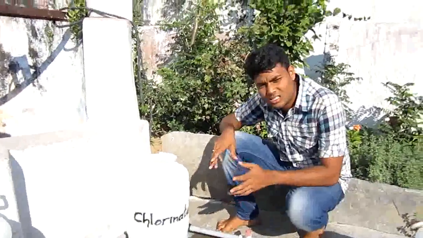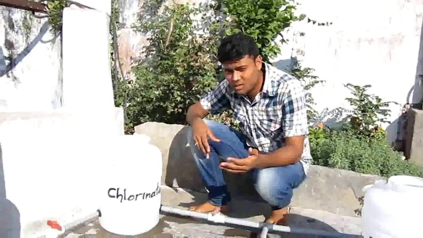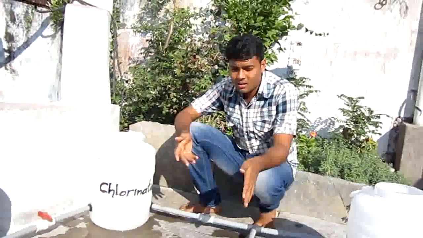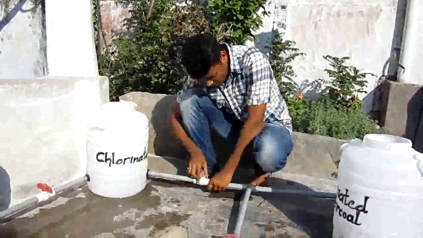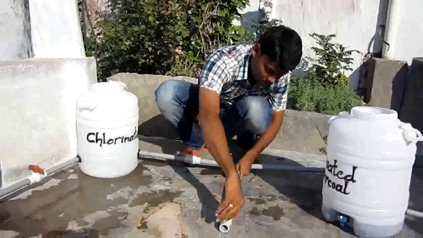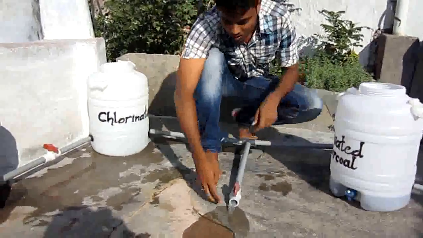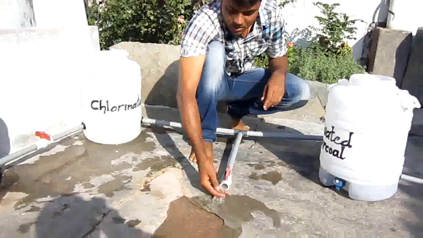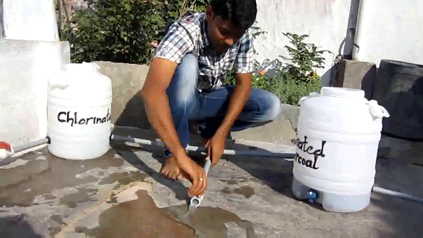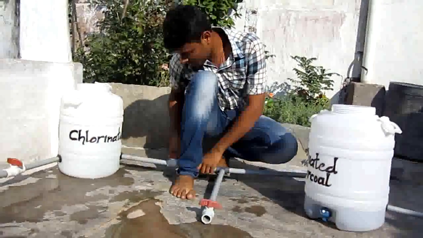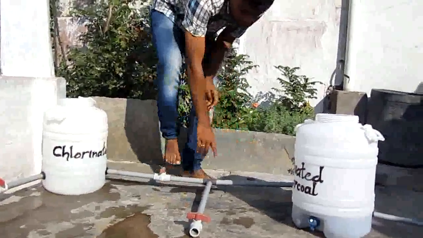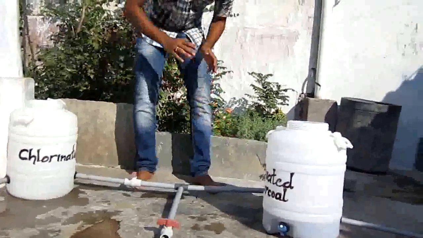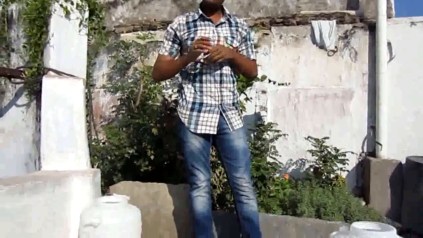After the chlorination and the reduction of hardness is completed, we can use this water for domestic purposes like washing clothes, washing utensils, and bathing. By opening this valve, we will be sending this water for domestic purposes, and by closing this valve, we can restrict the water flow, and through this pipe we are sending the water for further purification for drinking purposes.